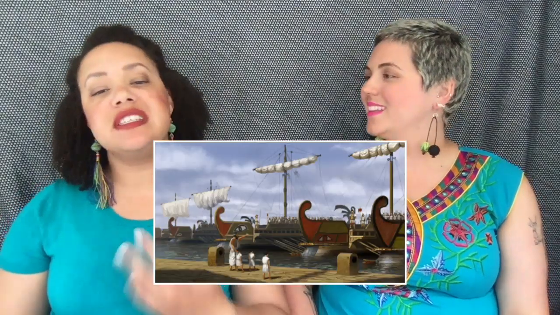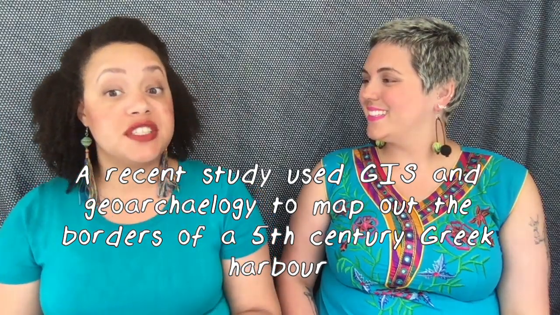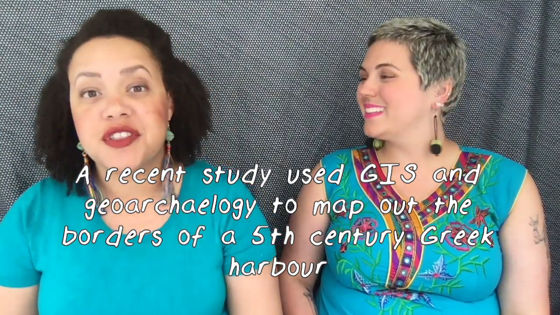These methods can help us create digital models of archaeological sites, but can also help us define the borders of specific sites. A recent study used geoarchaeological techniques to define the border of a 5th century harbor in Greece. By combining digital models of the site along with geological information, researchers could time out changes in sea level, river input, and the borders of the harbor.